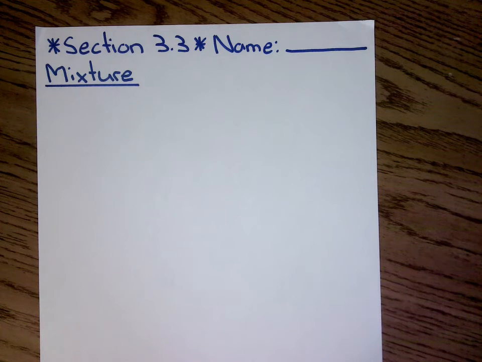Today what we're going to be talking about is mixtures of matter, or section 3.3. And in this section there are a few objectives I would like you to be able to meet. Objective number 1, contrast mixtures and substances. Objective number 2, classify mixtures as homogeneous or heterogeneous. And objective number 3, list and describe several techniques used to separate mixtures.